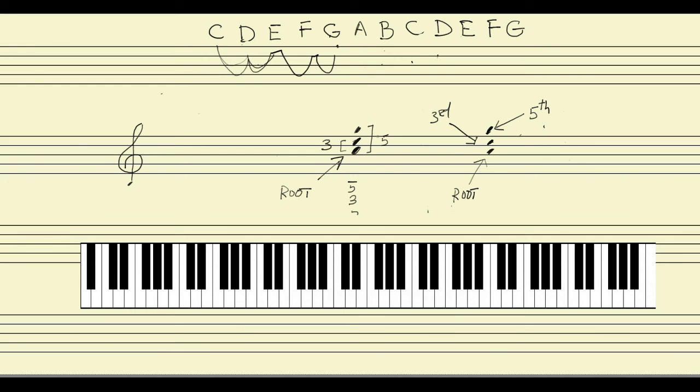Because obviously the root is the thing that we build everything on. The third of the chord is that note that is the interval of a third above the root. And the fifth of the chord is going to be the note that is the fifth above the root. So this all seems pretty easy and almost really obvious.